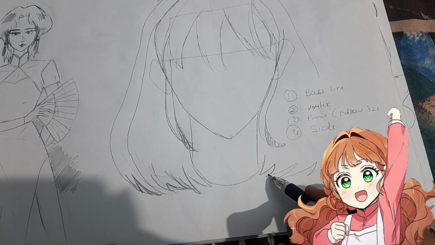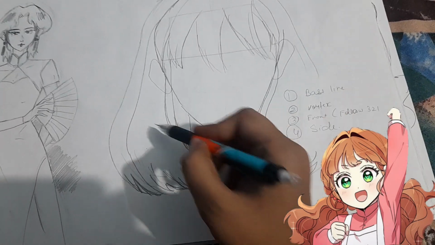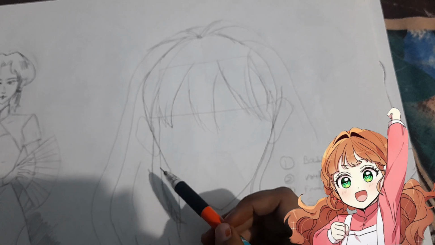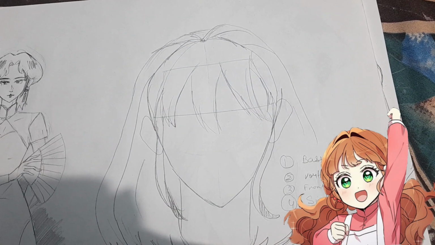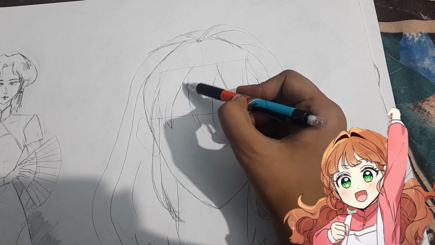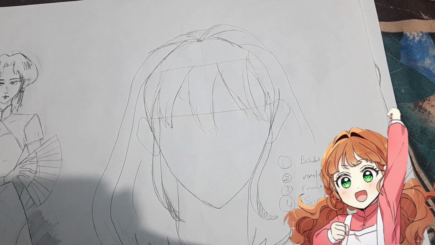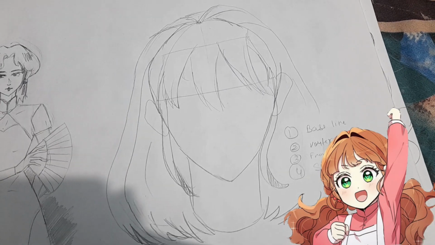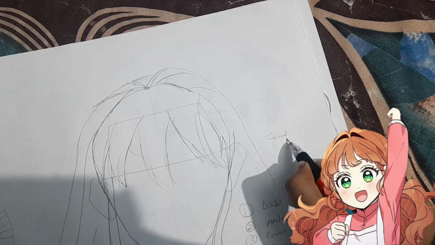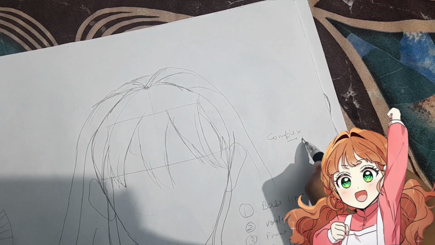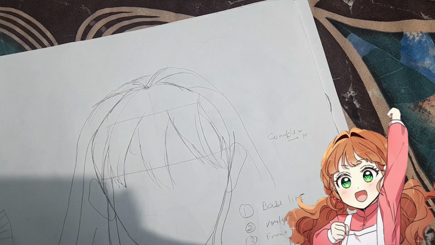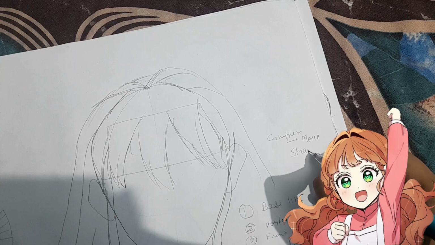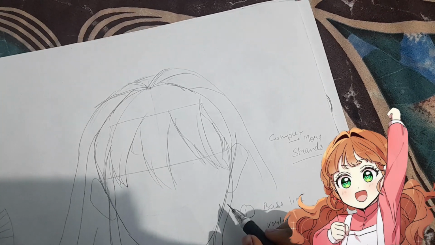Lastly, for the recap: you find a baseline, point out your vertex point, draw your front line, sideways and backwards with the 3 to 1 rule. No matter how the perspective of your head changes, the 3 to 1 rule will help you, no matter what. So by making more strands, you can create more complex hairstyles.